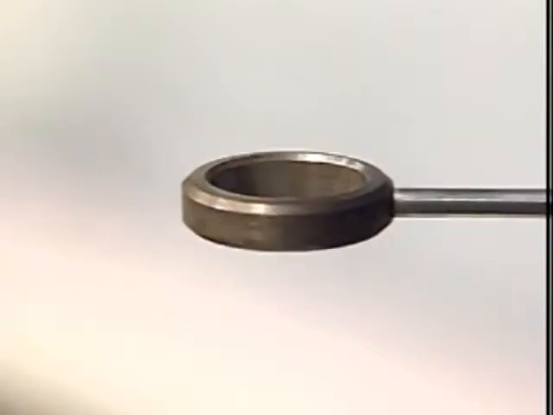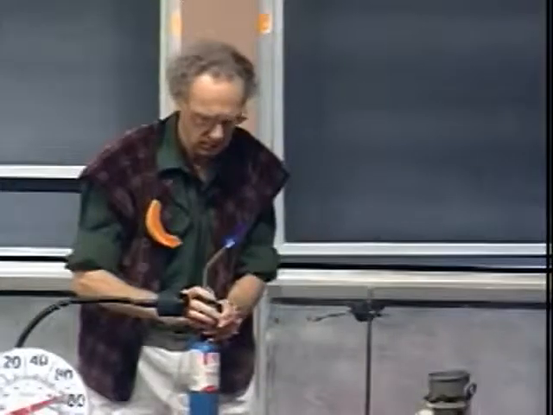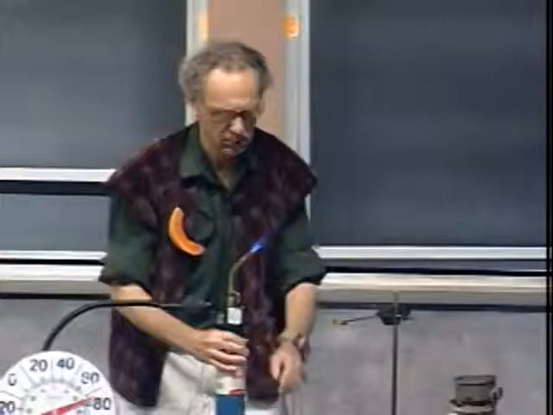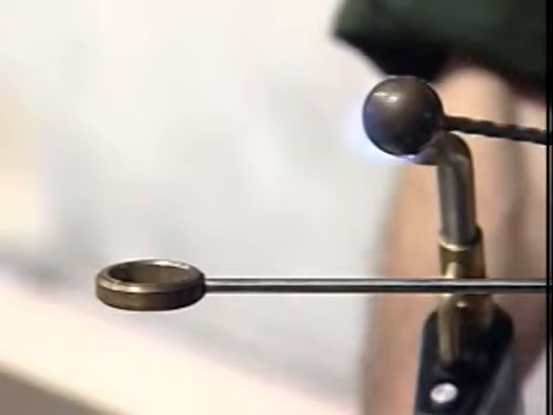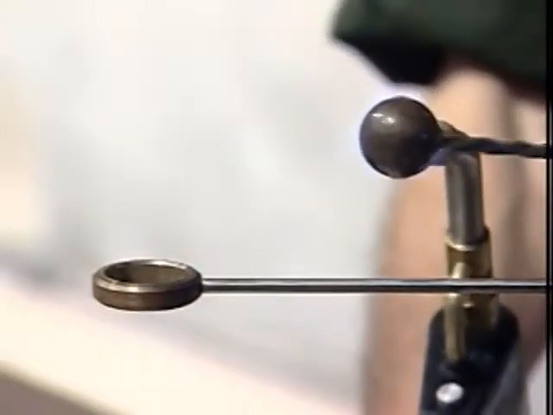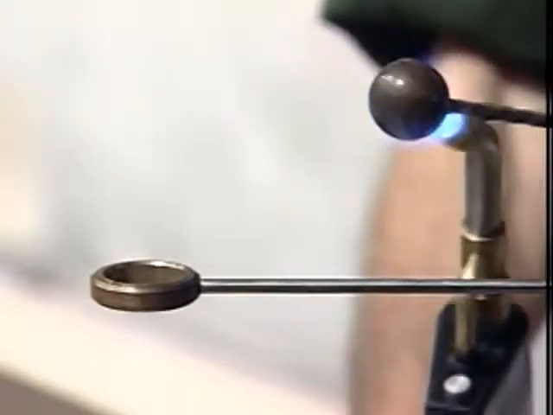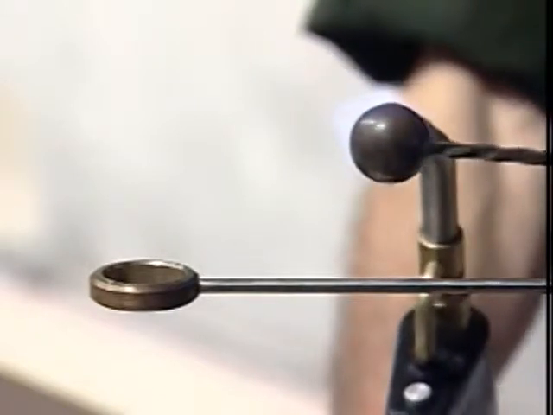And then I will start heating up this ball. Here's the ball. It can't be too close to the ring, because then the ring will also be heated. And then, of course, if the two have the same temperature, then the ball will still go through.